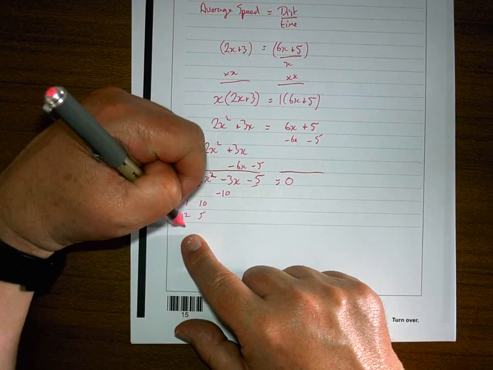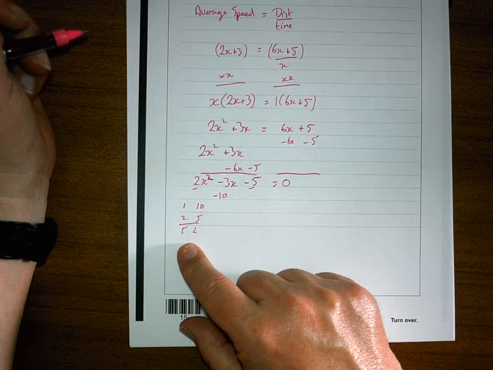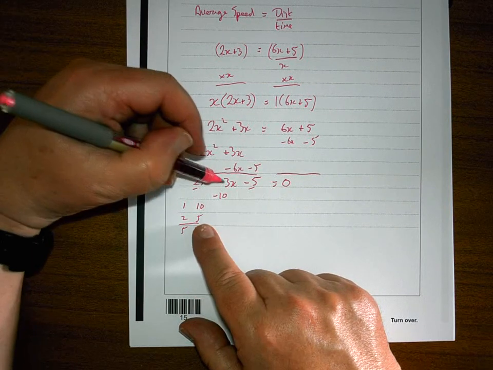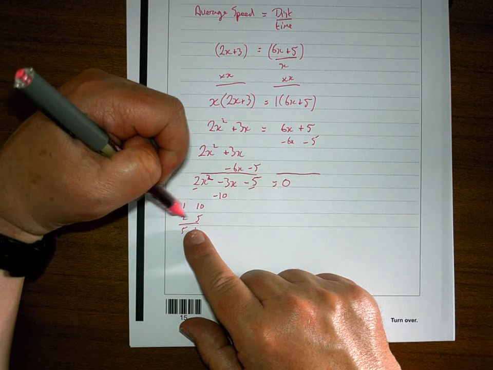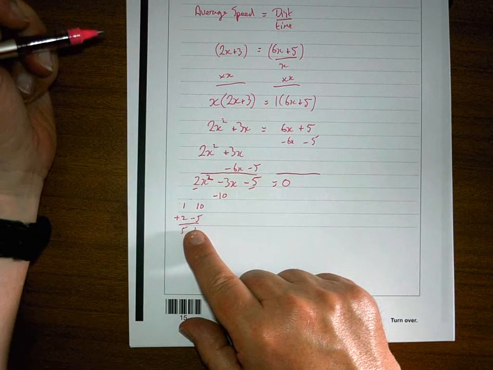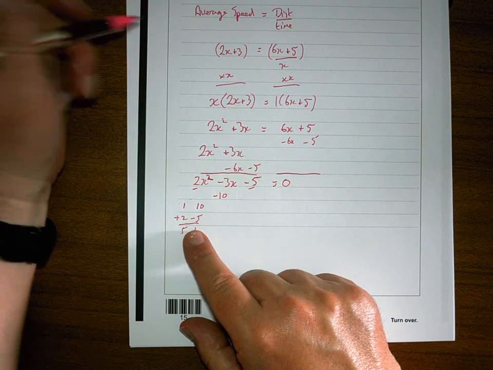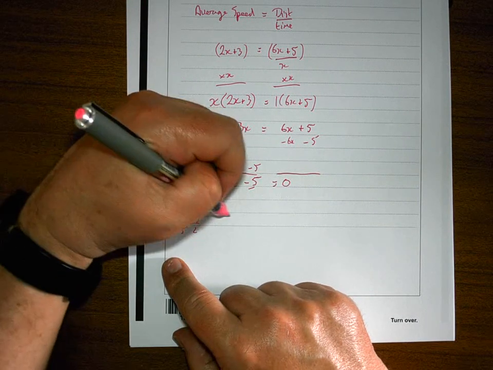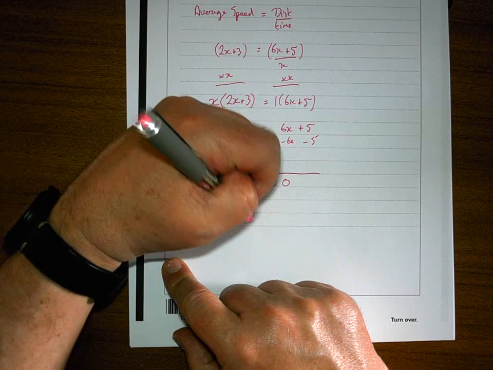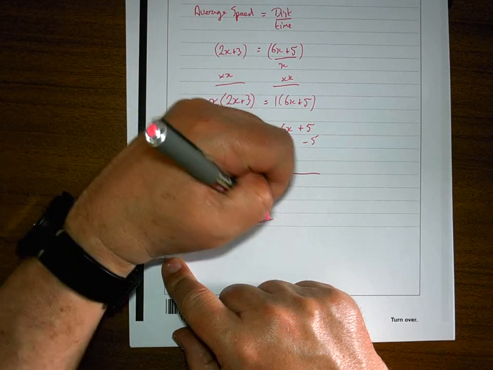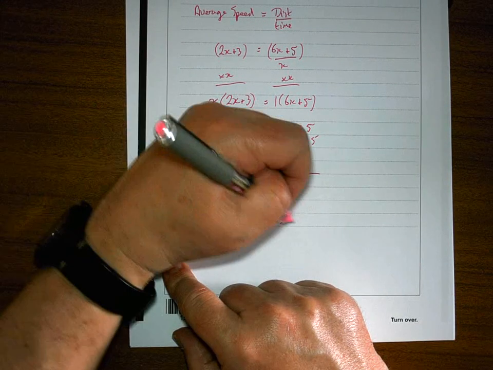I can stop. I need to make negative 3. I can't do it out of that, but I can with this one if I got a plus 2 minus 5. And I'll rewrite this, and instead of minus 3x, write plus 2x minus 5x minus 5 equals 0.